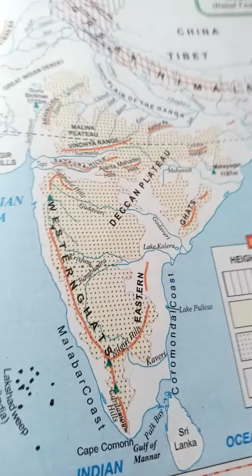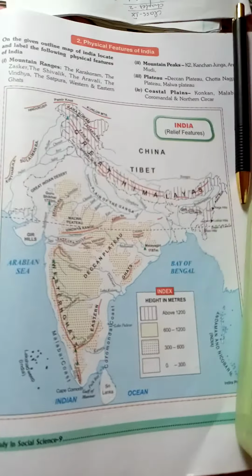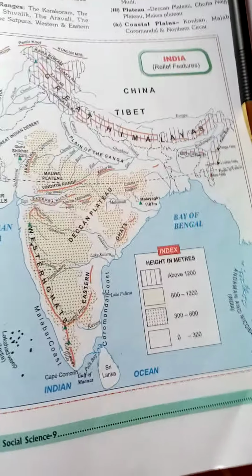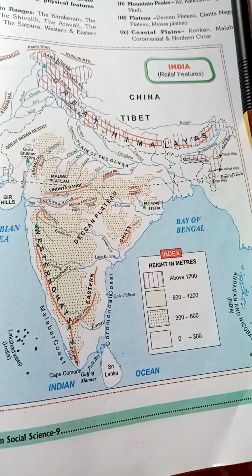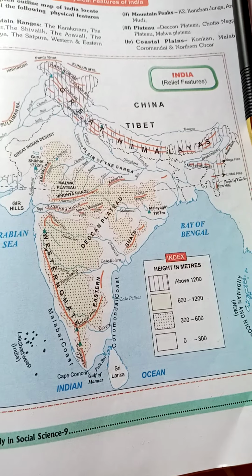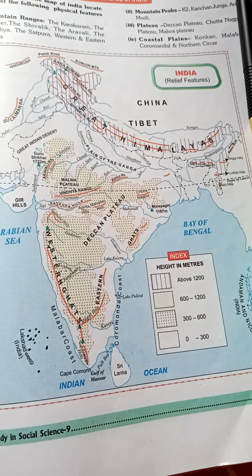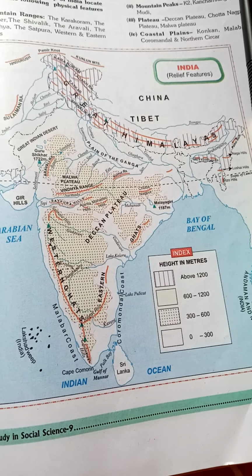The Western Ghat causes orographic rain by forcing the rain bearing moisture wind to rise along the western slope of the Ghat. The Western Ghats are known by different local names like Sahyadris. The height of the Western Ghat progressively increases from north to south.